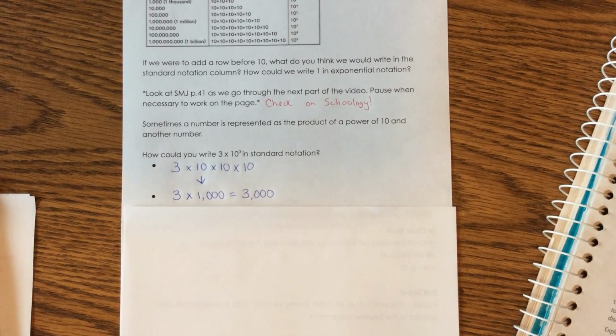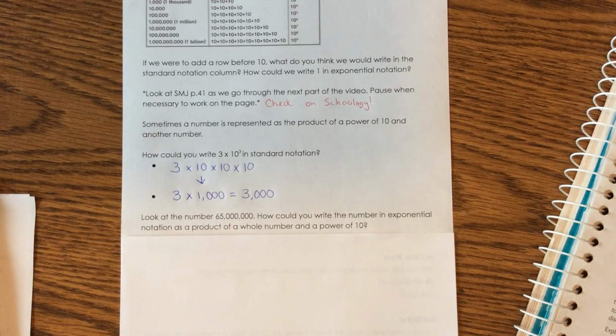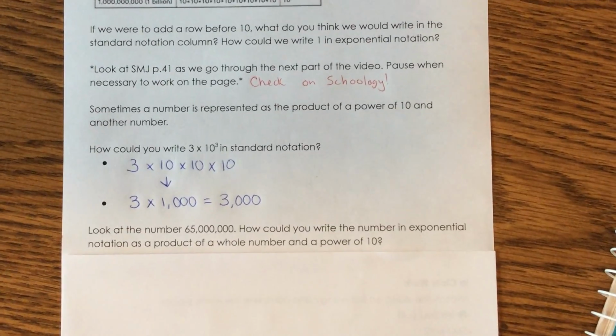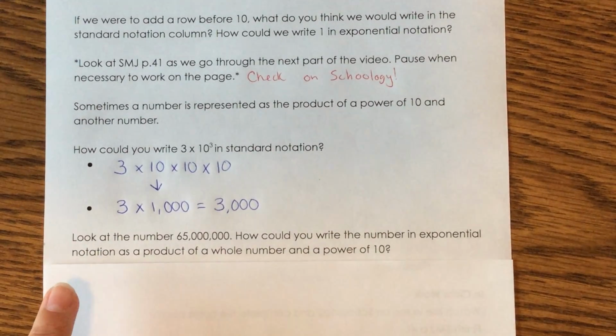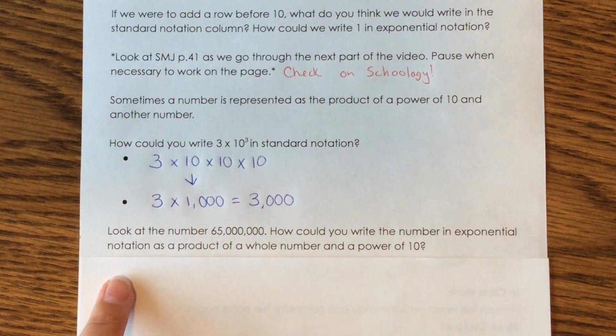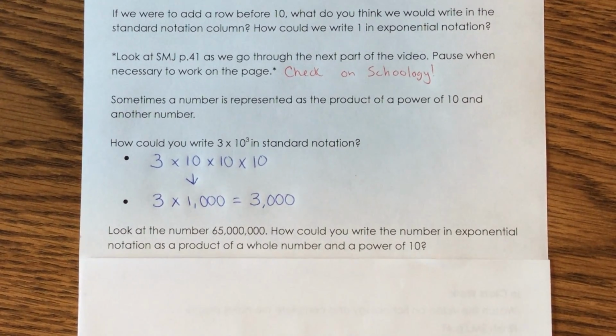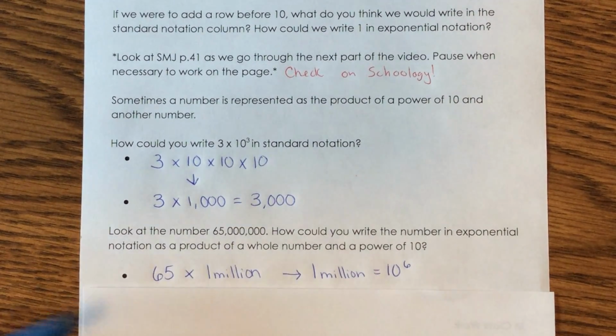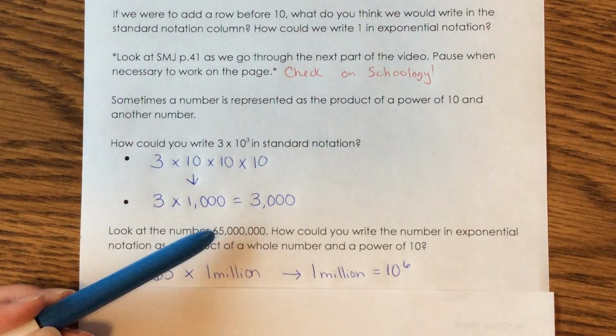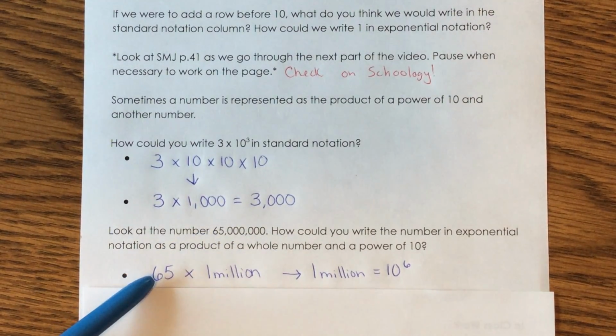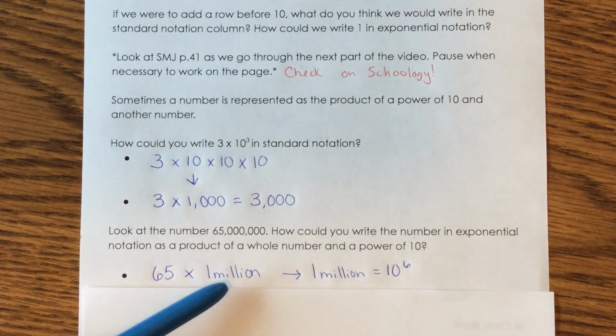Let's take a look at another example. Look at the number 65 million. How could you write the number in exponential notation as a product of a whole number and a power of 10? Well, we know that 65 million is the same thing as 65 times 1 million. There are 65 millions.